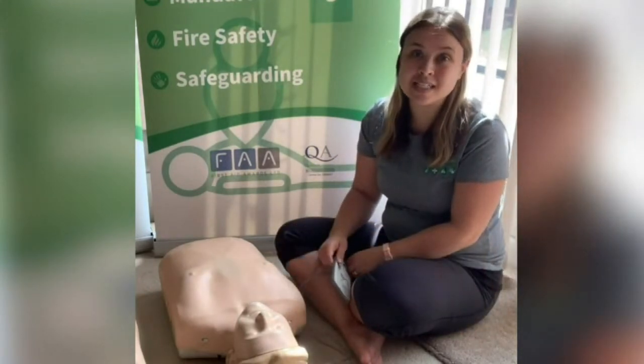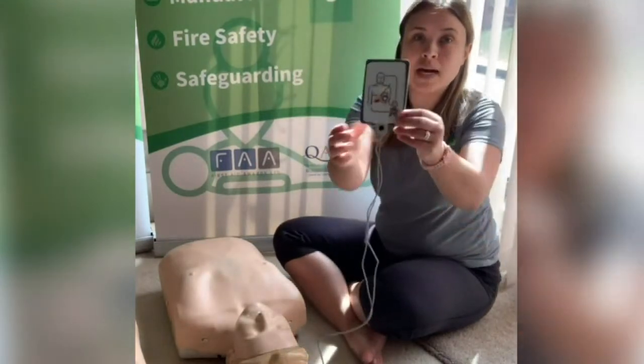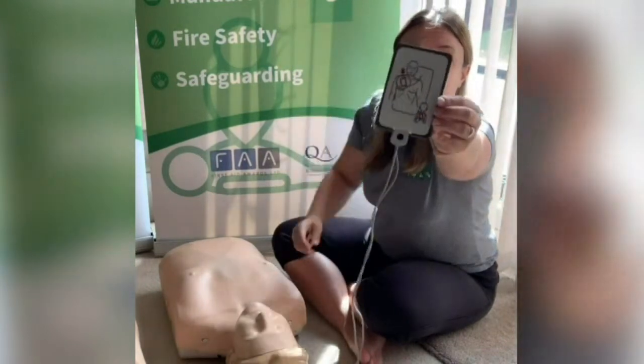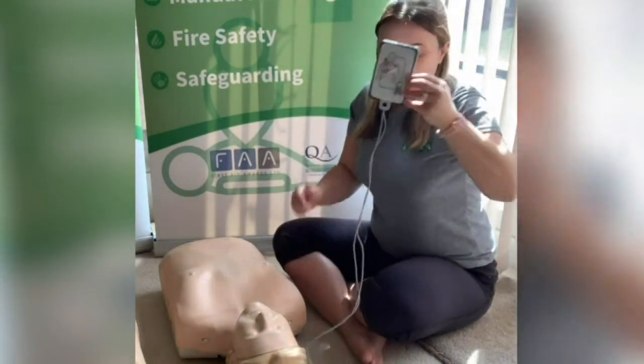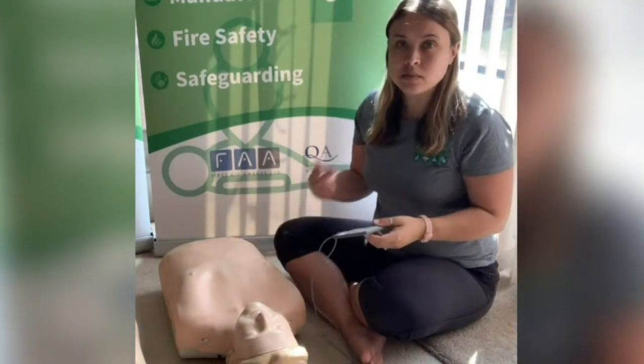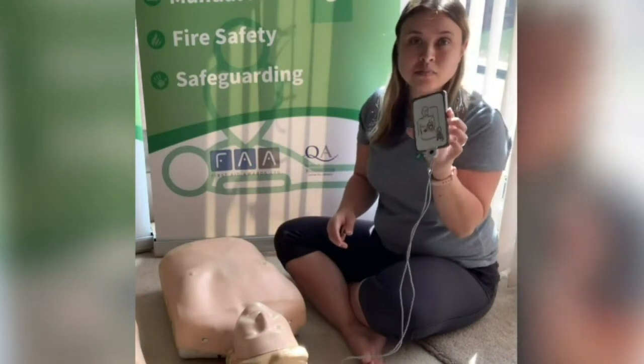and they're dead easy. There are instructions on these pads, and they show you the picture where to put the pads onto the casualty. What we would do is strip off the clothing. Somebody will stop that CPR, and then we attach the pads on.